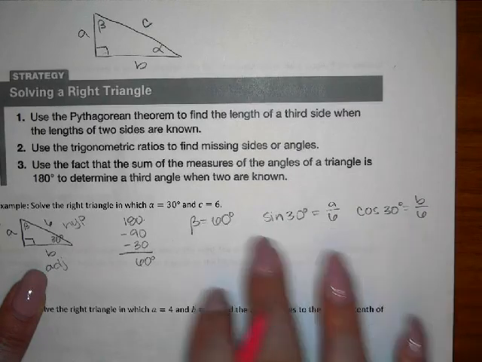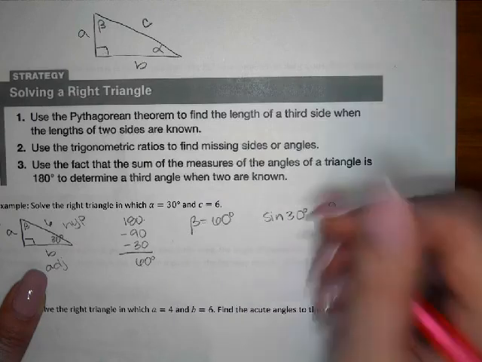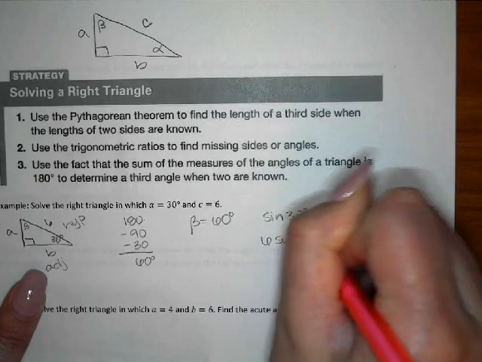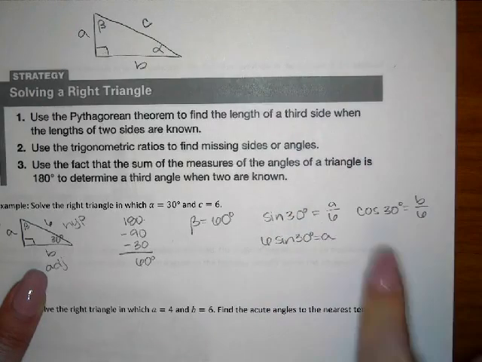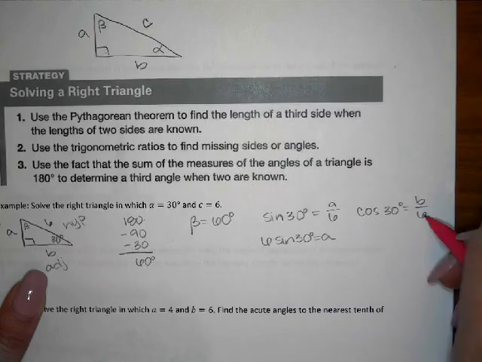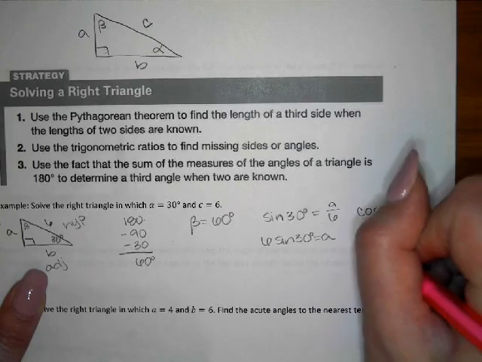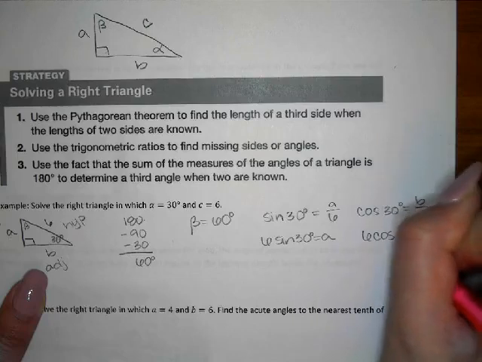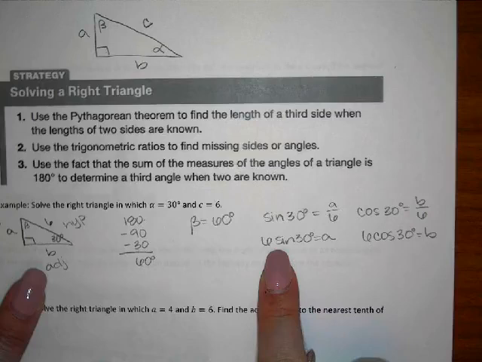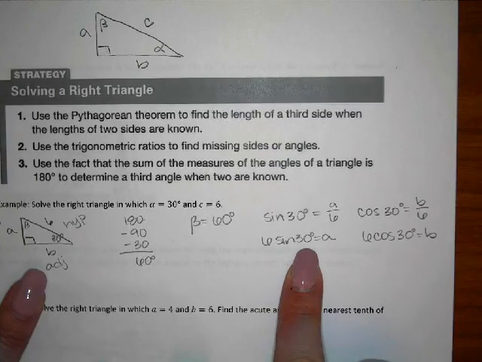So 6 times sine of 30 degrees is A. I'm going to do the same thing over here to isolate the B value. I'm going to take the 6 and multiply it. 6 times cos 30 degrees is B. And now here I can just evaluate these. So sine of 30 degrees is actually a value that's on the unit circle.